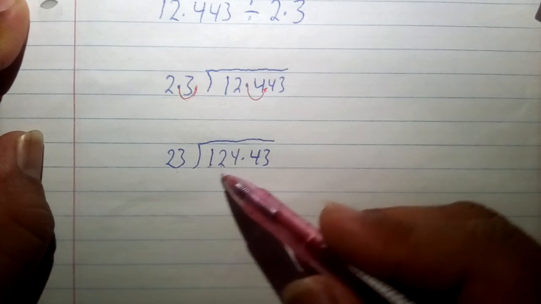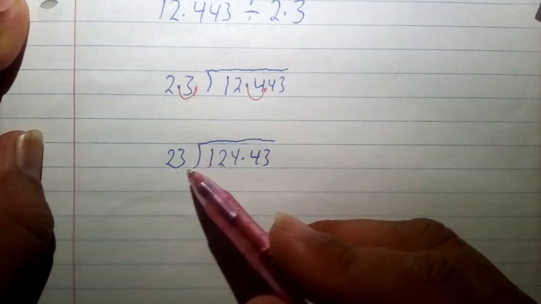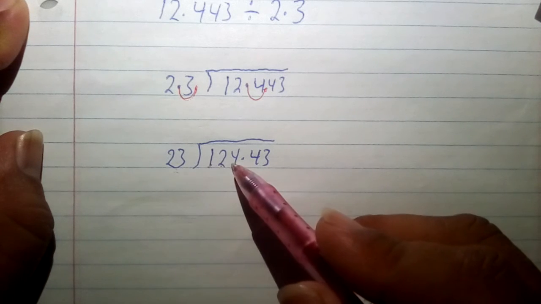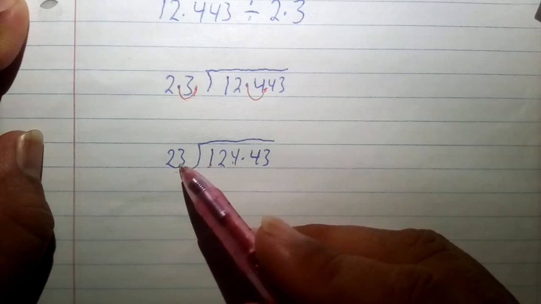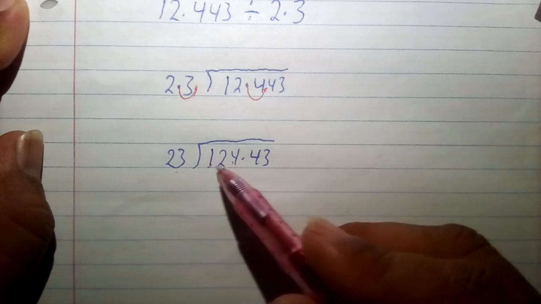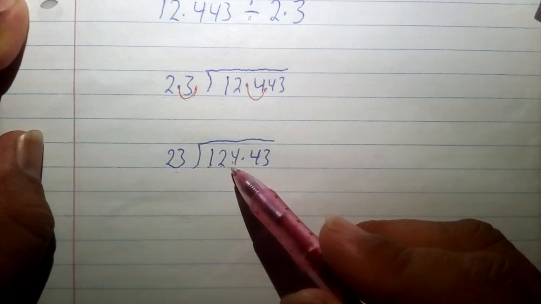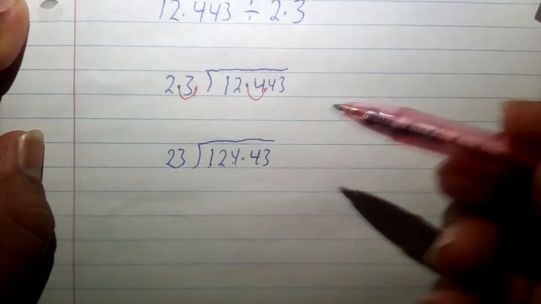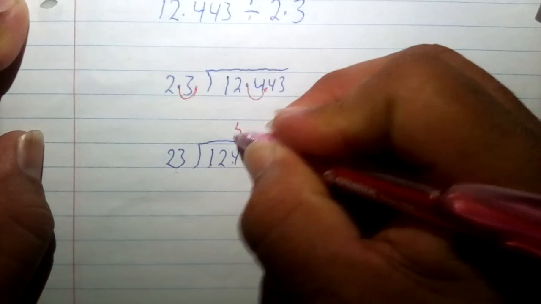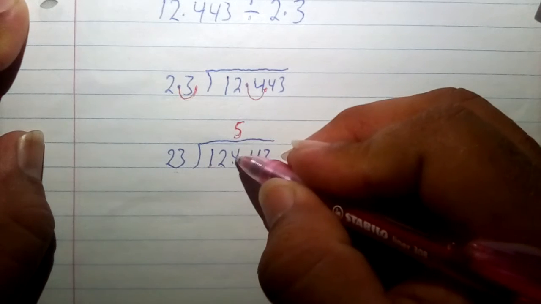Wait a minute, 124 divided by 23, well, 23 can actually go into 124 for 5 times at least, right? Because 23 can go into 100, say 4 times, and into 124, that's another one, so that gives at least 5 times.